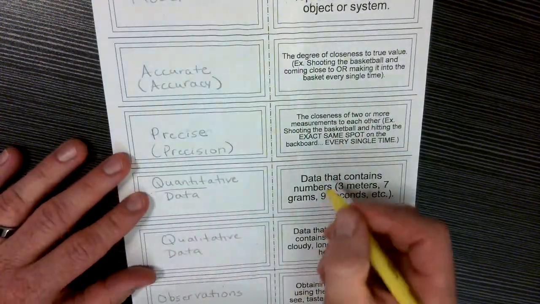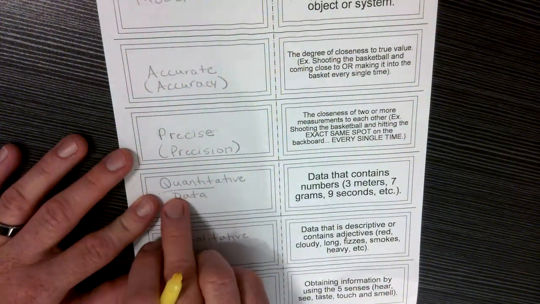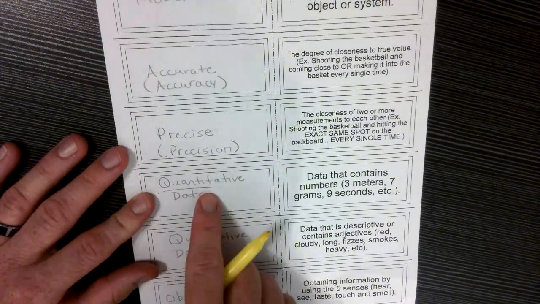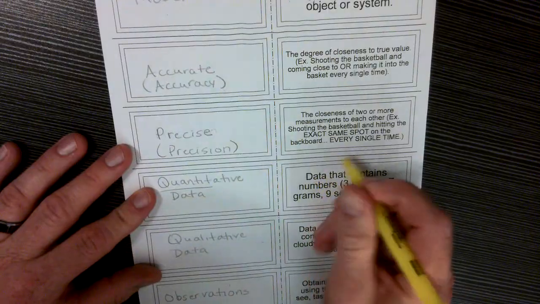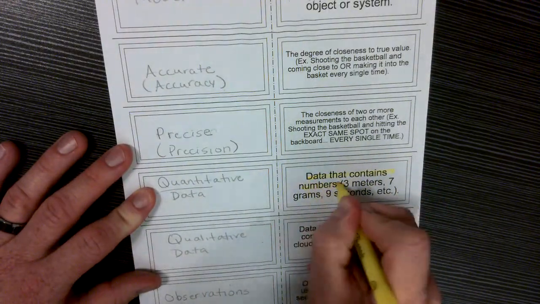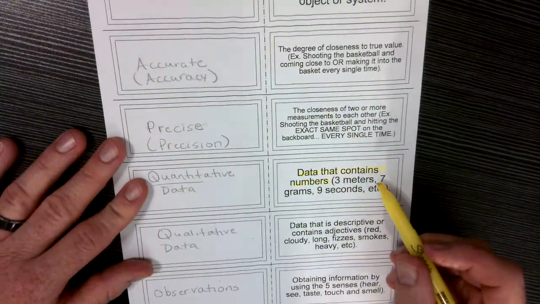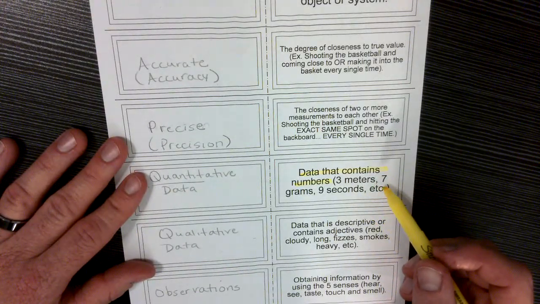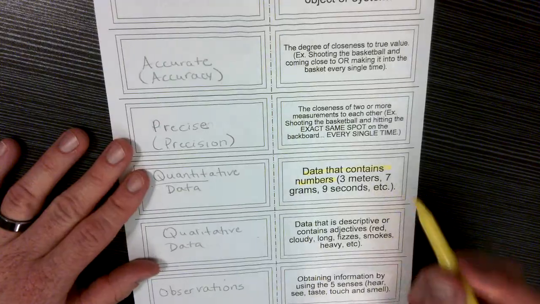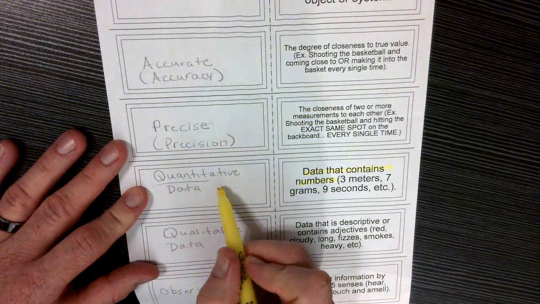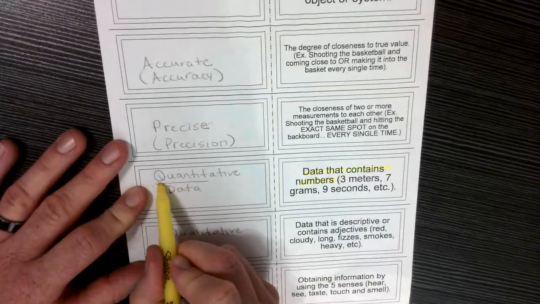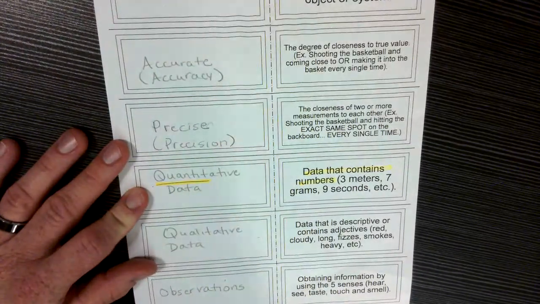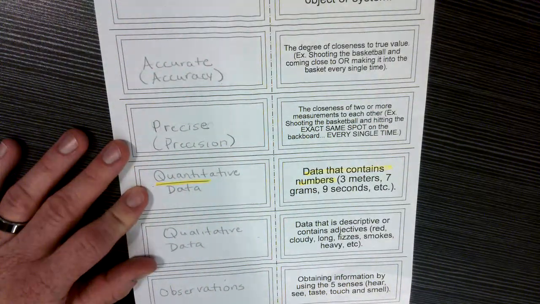So there's quantitative data, and I know one class I think we got this done, and the other one I'm not quite sure. So write that in: quantitative data. Quantitative data is data that contains numbers. So like anytime you record something that's like 3 meters long, has a mass of 7 grams, or takes 9 seconds, that's all quantitative data. And I want you to underline this part right here, this prefix, which is quantity. Quantity means amount, the numbers.